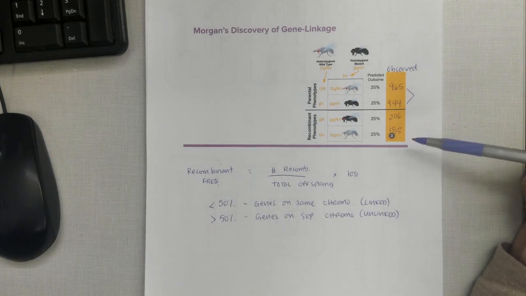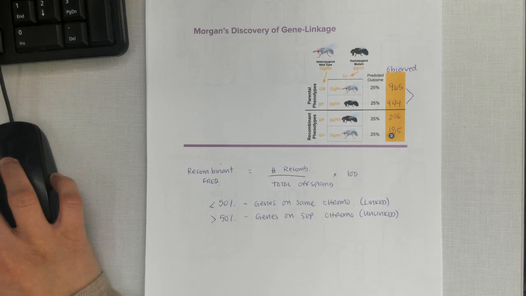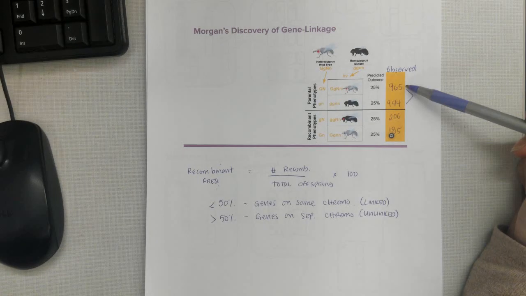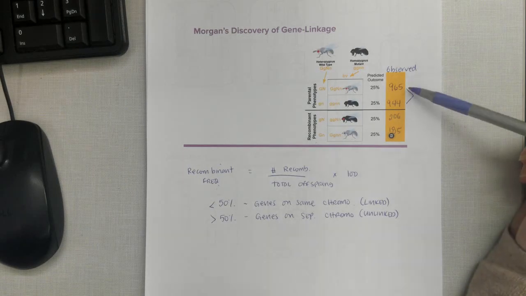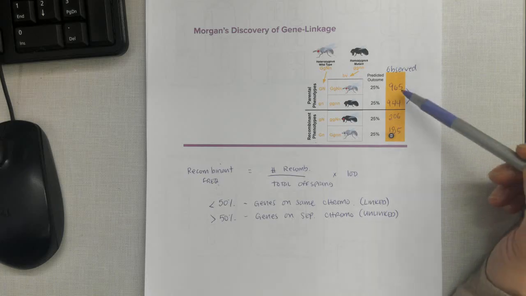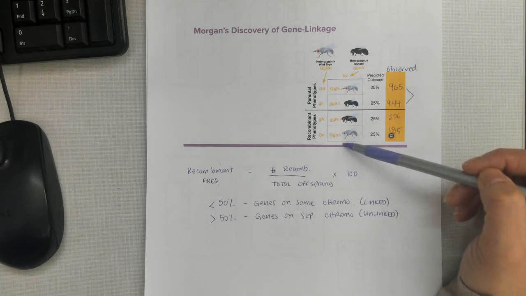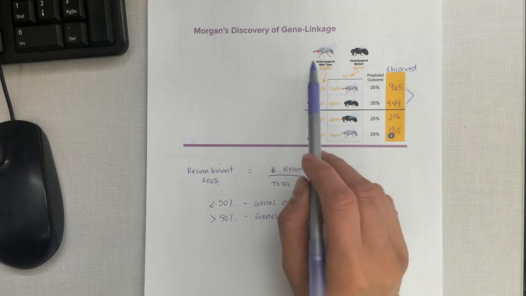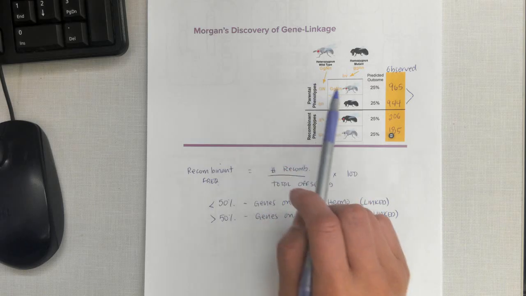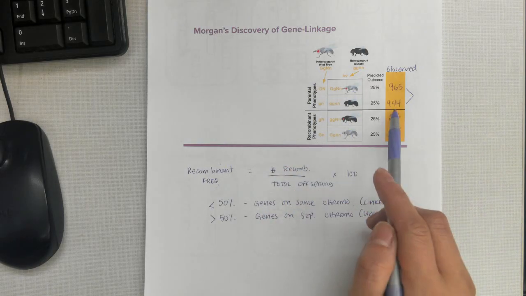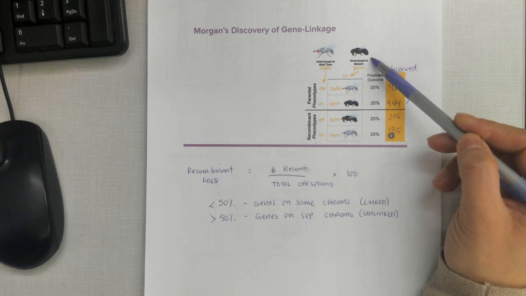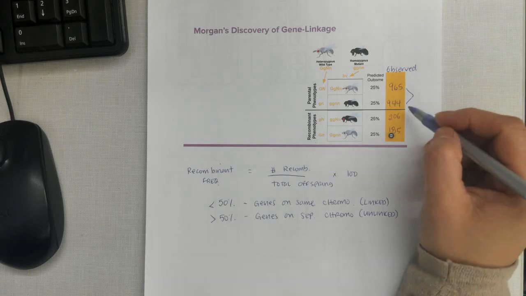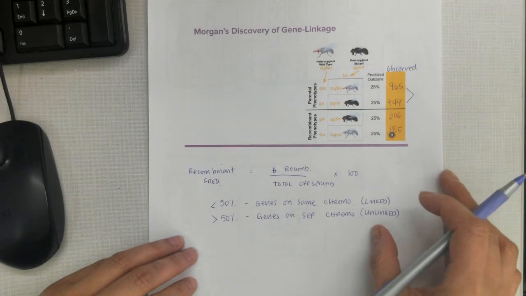So we have a way of figuring out if genes are linked on the same chromosome or if they're not. Here are the results that Morgan had with his experiments with the fruit flies. He found that of the different offspring between these two parents, 965 turned out to be just like the heterozygous wild type parent, having those phenotypes, and 944 turned out like the other parent that's homozygous recessive for those mutant traits.